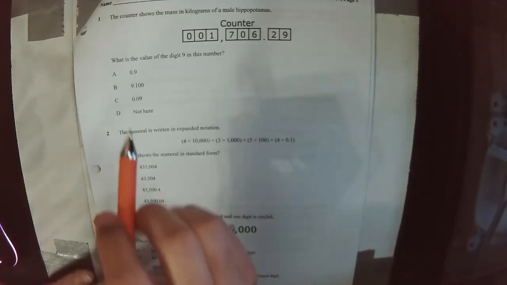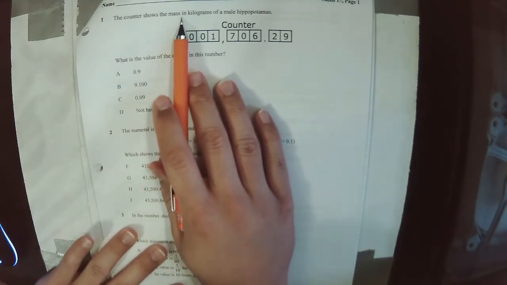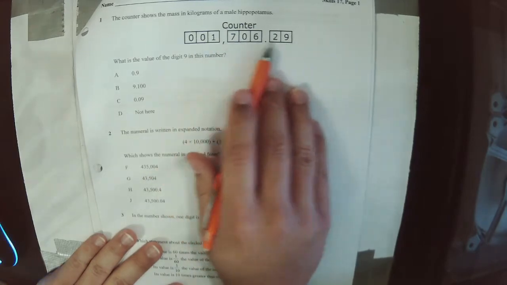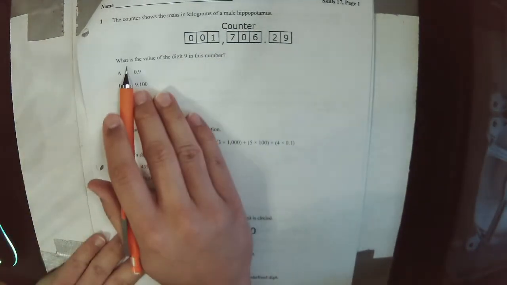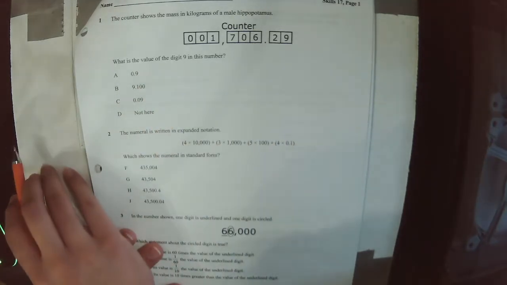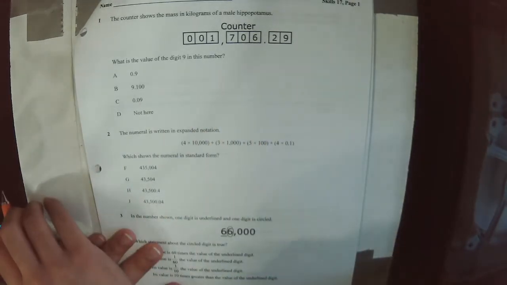Skill 17 says the counter shows the mass in kilograms of a male hippopotamus. So here's the mass of the hippopotamus. What is the value of the digit 9 in this number? So they want us to talk about place value.